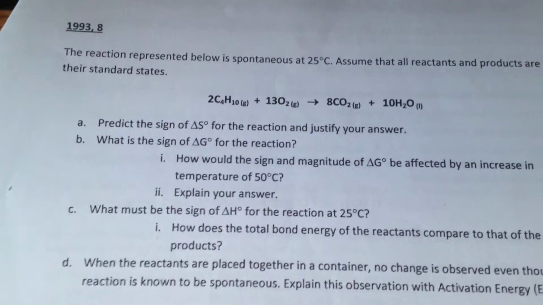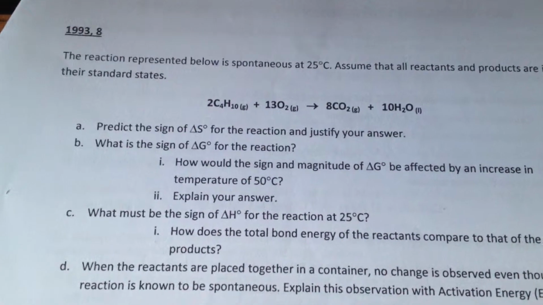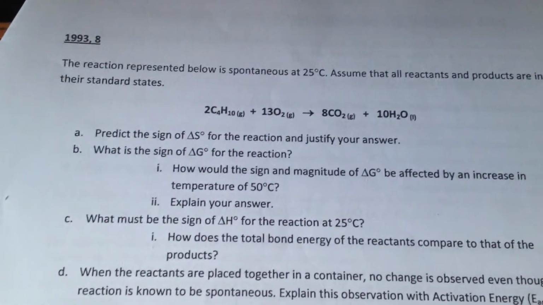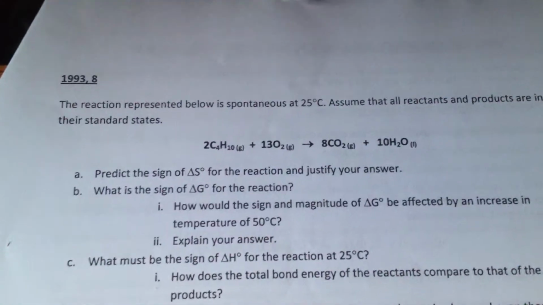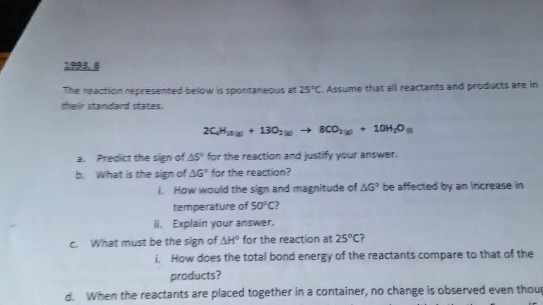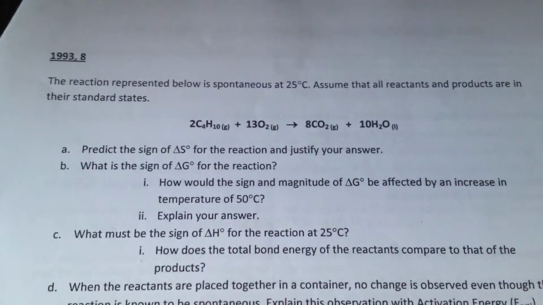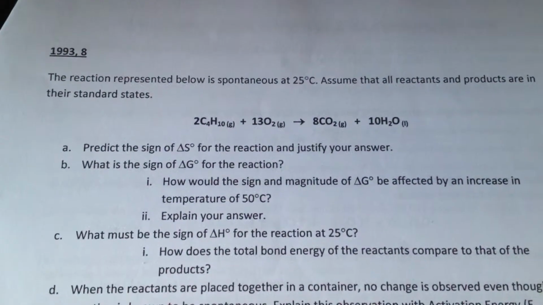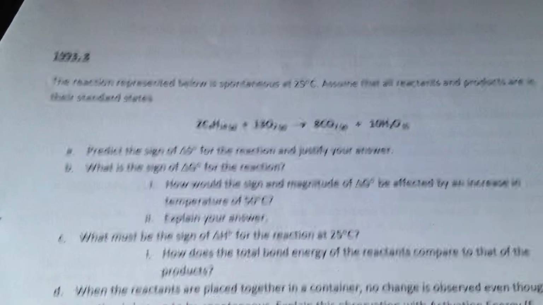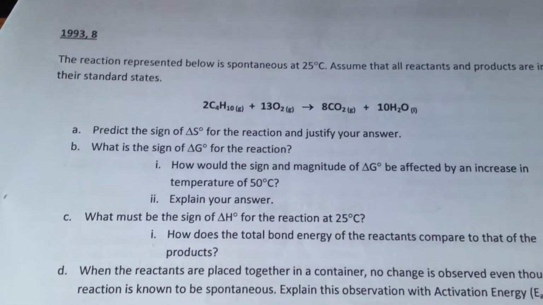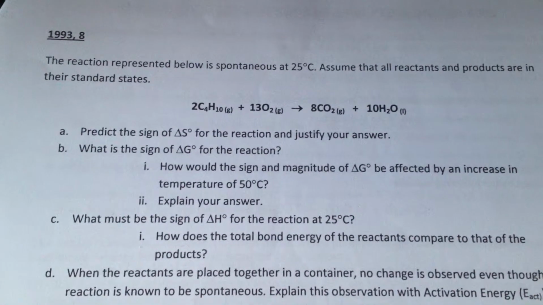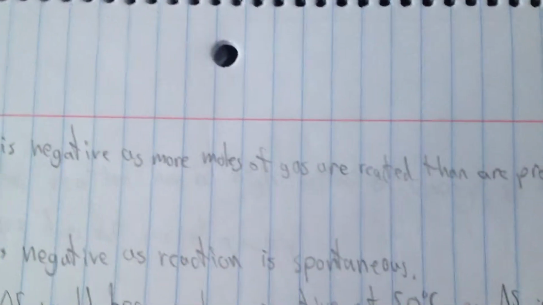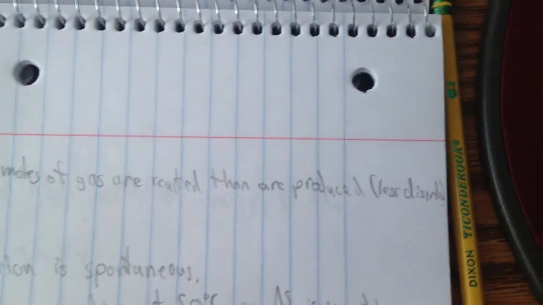If more moles of gas are reacted than are produced, there is a negative delta S value, as order is increasing. If more moles of gas are produced than are reacted, the delta S value is positive, as disorder is increasing. For this reaction, 15 moles of gas are reacted and only 8 moles of gas are produced, meaning that for Part A, the delta S value is negative as more moles of gas are reacted than are produced. Less disorder occurs throughout the reaction.